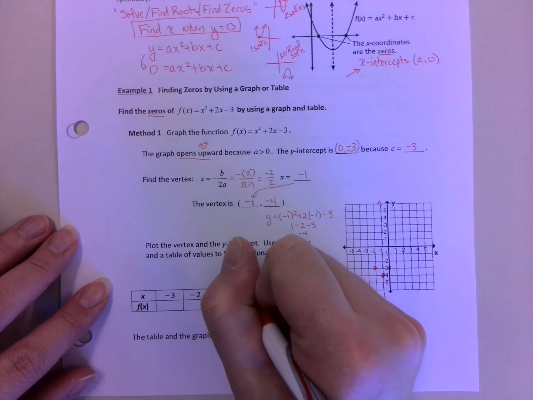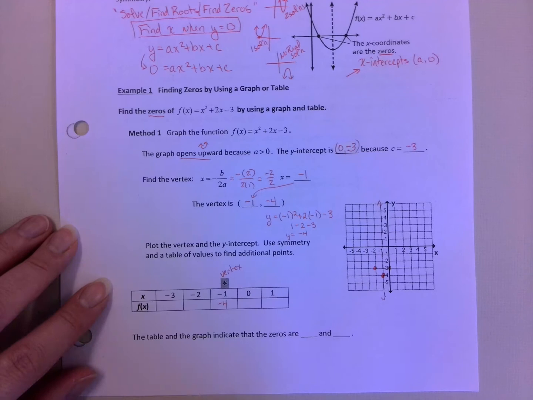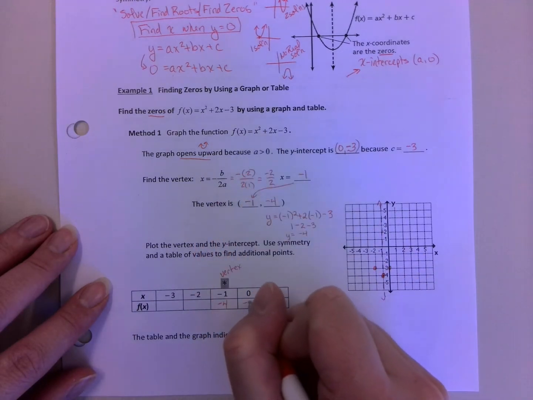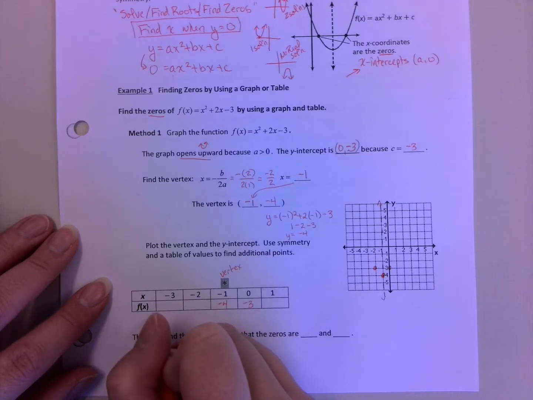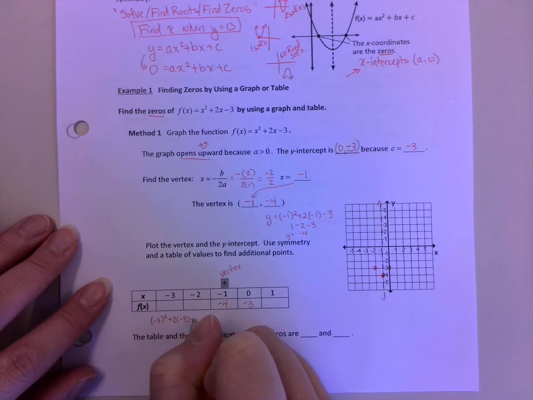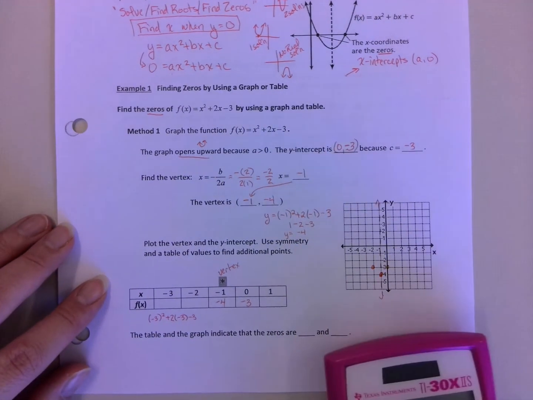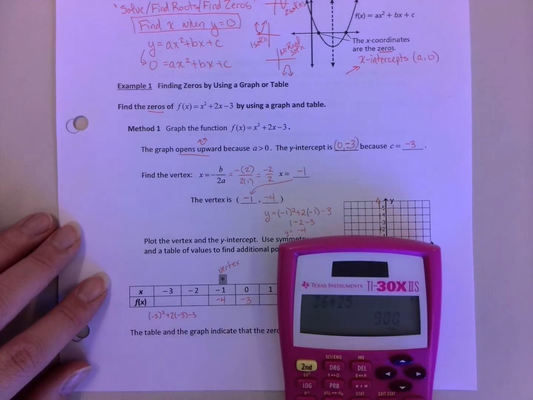Always put your vertex in the middle, or your axis of symmetry, which is -1, -4. We know if we put 0 in, that gives me -3. And so we need to take a minute to put the other values in. So just take your original equation, as we had done before, and drop these in. So I'm just coming back up to here, and I'm putting my -3 in.